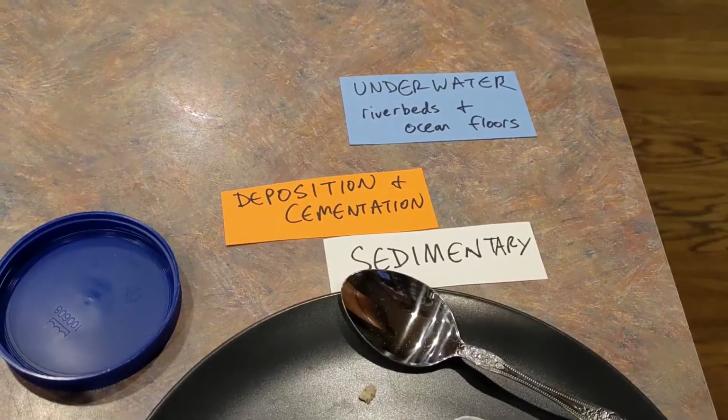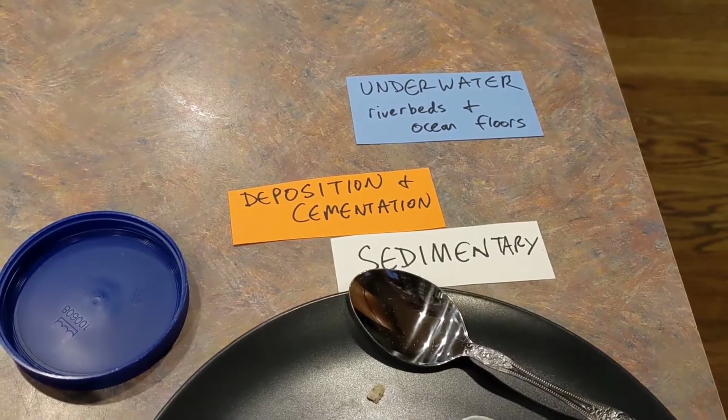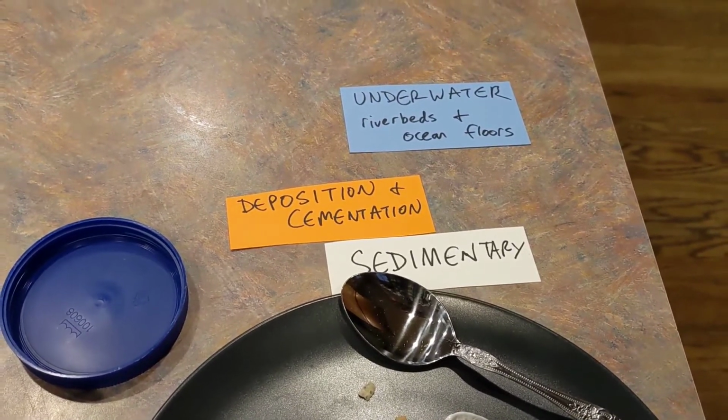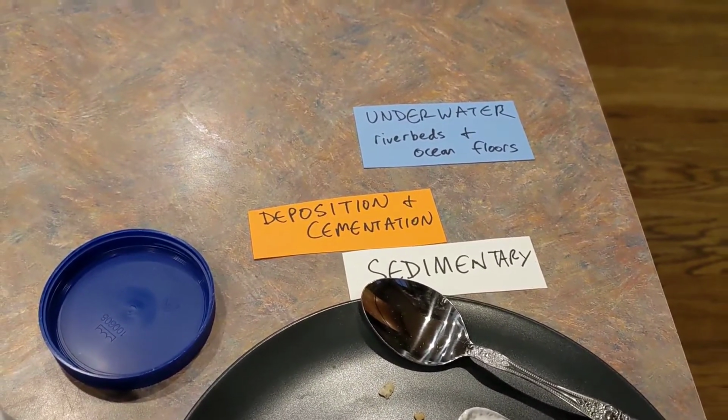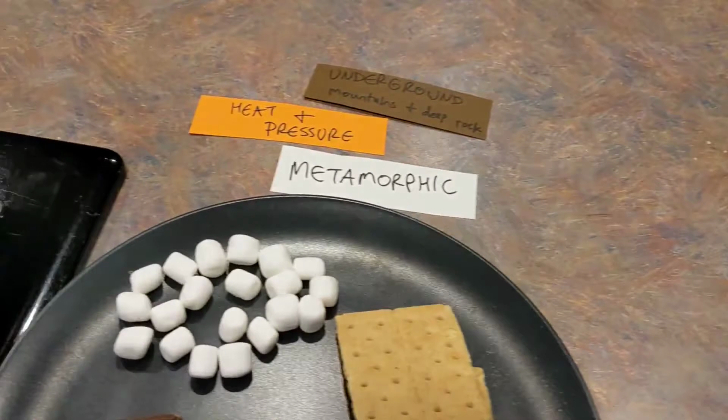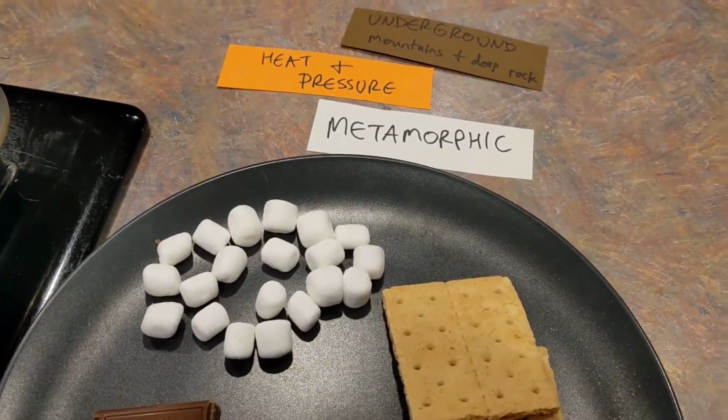Sediments end up on the bottom of the ocean floor, but they get buried under more and more layers of sediments on top of it. Eventually, you have so many layers of sediments that they start to press down. And that leads us to our next phase in the rock cycle, metamorphic rocks.